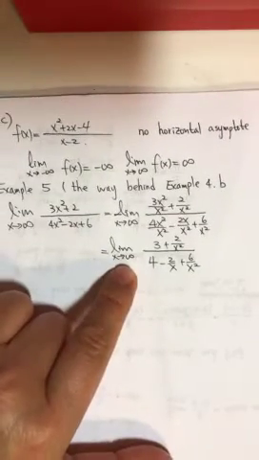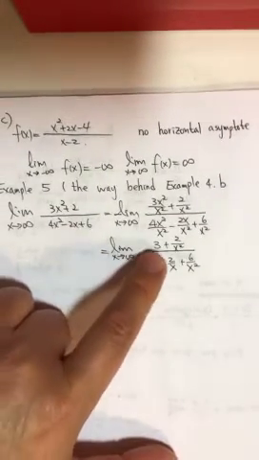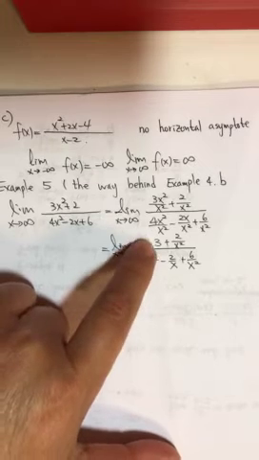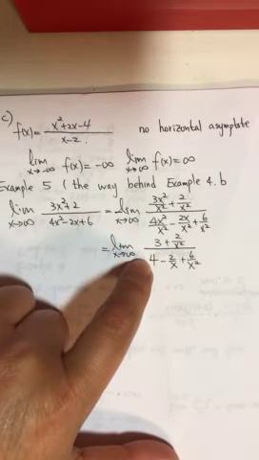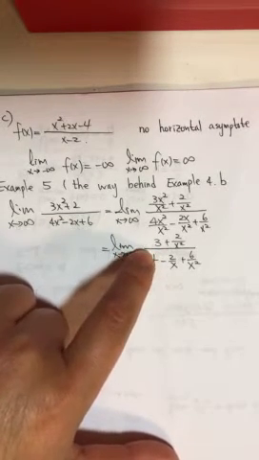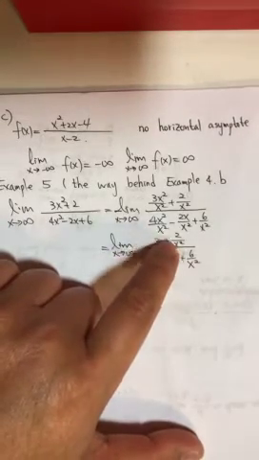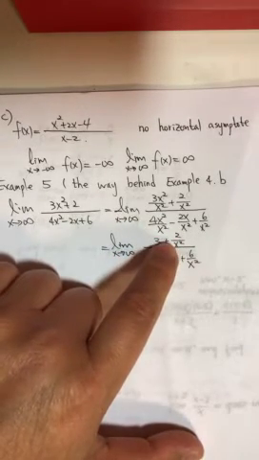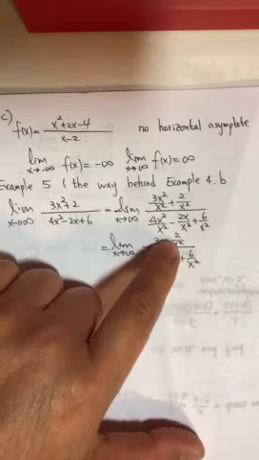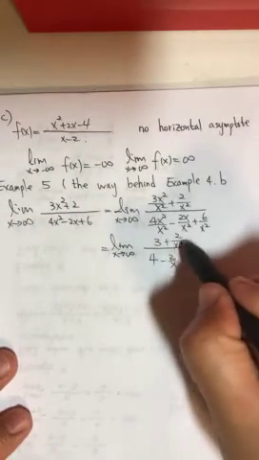Now I'm asking you to think about what happens when x approaches infinity. 3 and 4 are obviously constants. They're not going to be affected by x as it approaches a number. But if you have something in the denominator that's a very, very big number, 2 divided by a very big number, this term will eventually become 0.